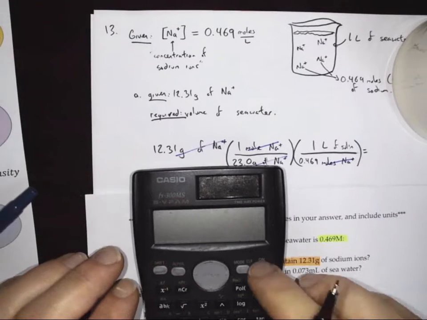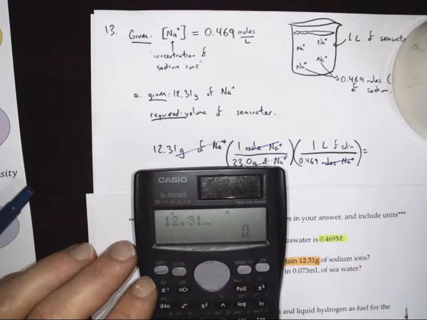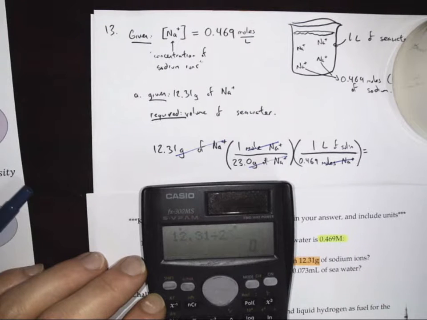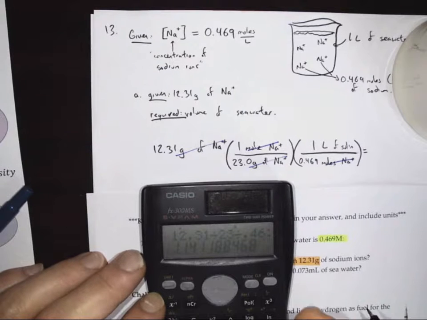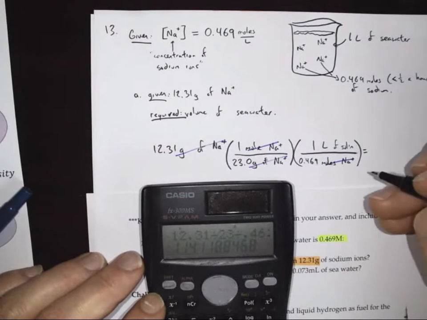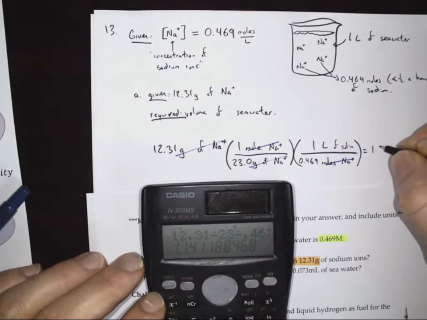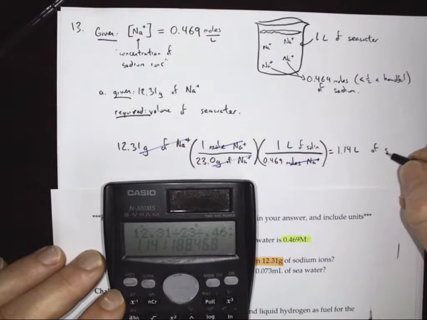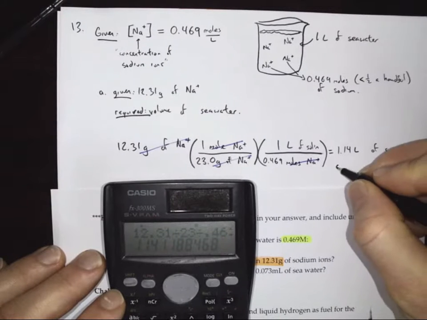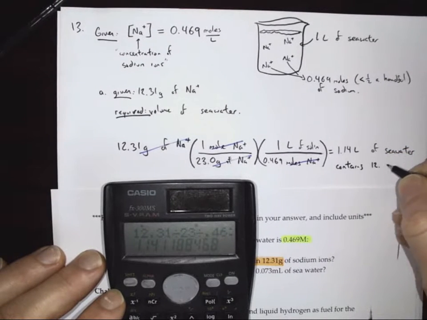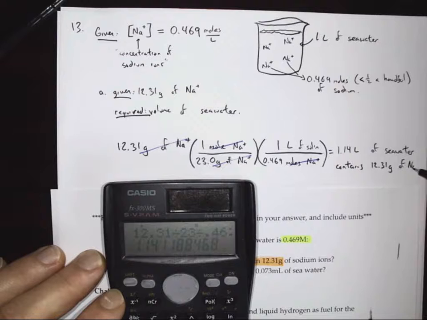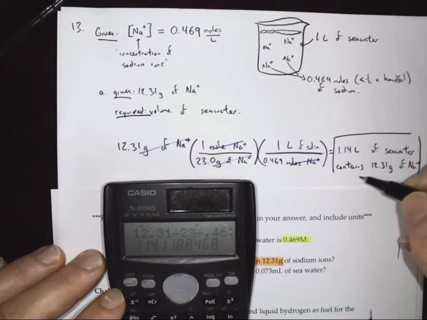So let's get our calculator out, type in 12.31, and divide by 23, and divide by 0.469. Interesting, we get about a liter. We should round this to 3 sig figs. So it says 1.14 liters of seawater contains 12.31 grams of sodium ions. Okay.